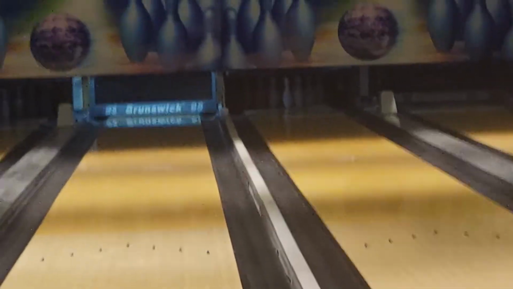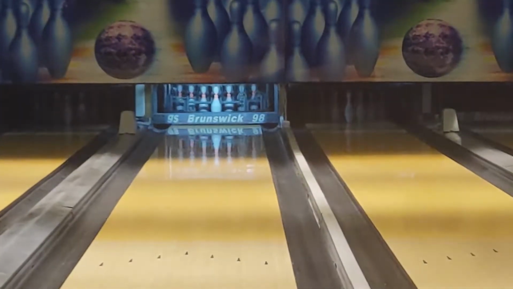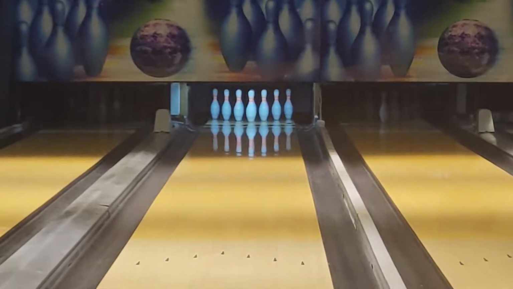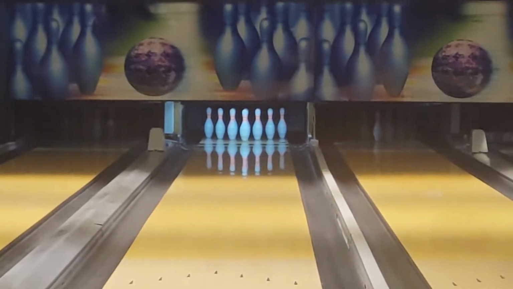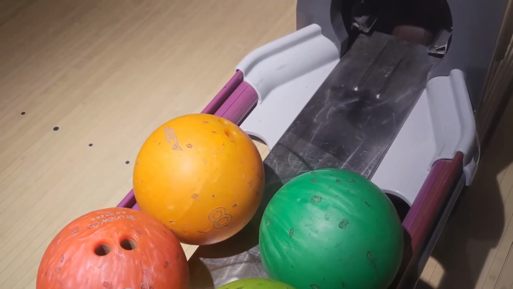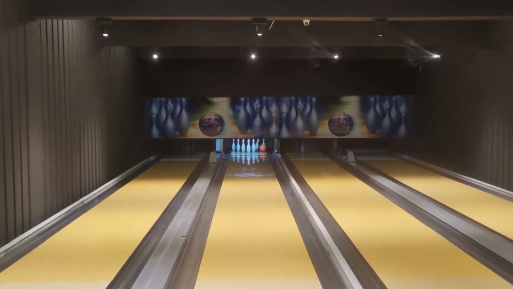Now, as I mentioned, these pins are ready for bowling. Here you can see the motor is running for the ball return. It keeps running until the game is finished. Here we get the balls for bowling. This is the first round.